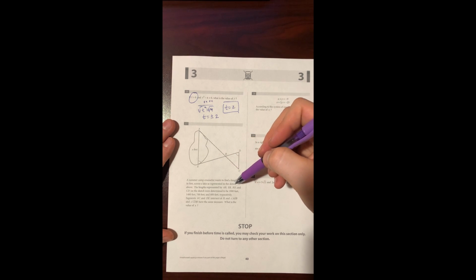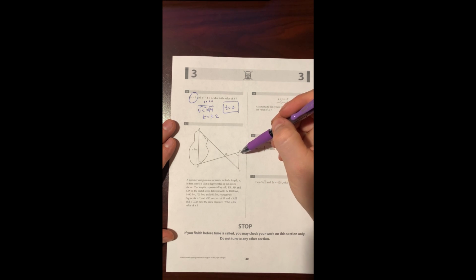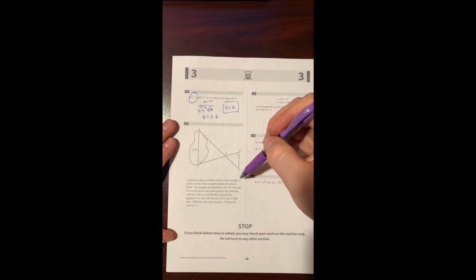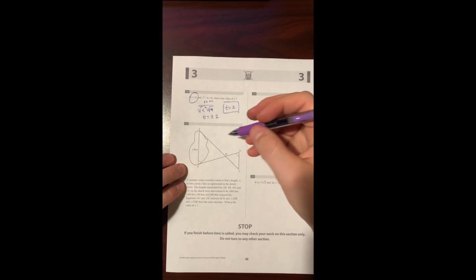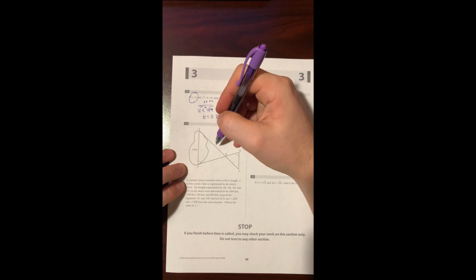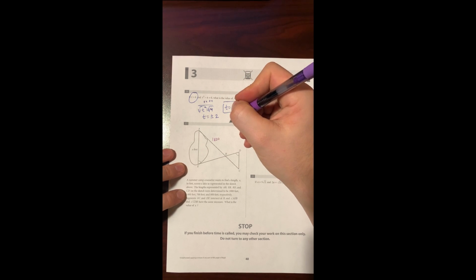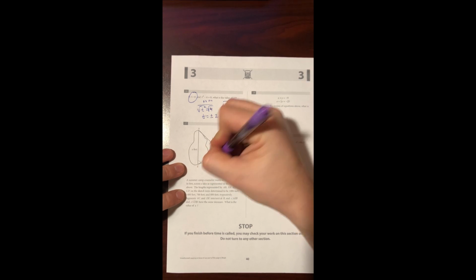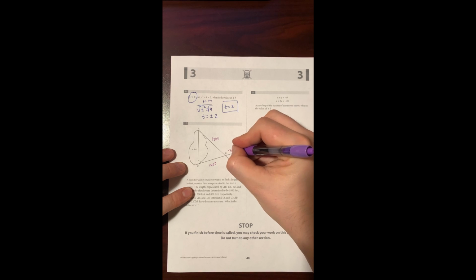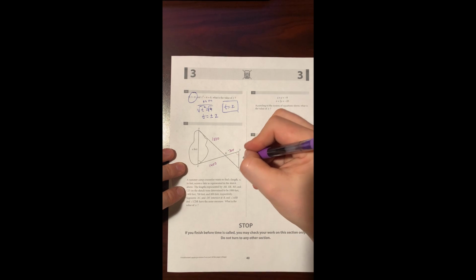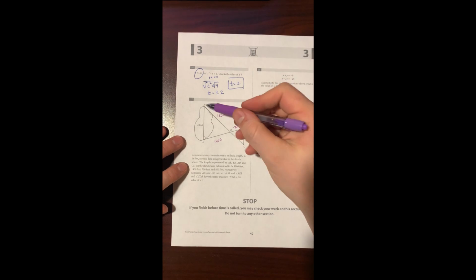The lengths are represented by AB, EB, BD, and CD, and they're determined to be: AB is 1800, EB is 1400, BD is 700, and the last one is CD, which is 800. So we're looking for this missing piece.